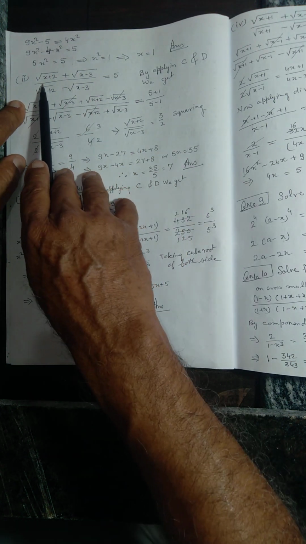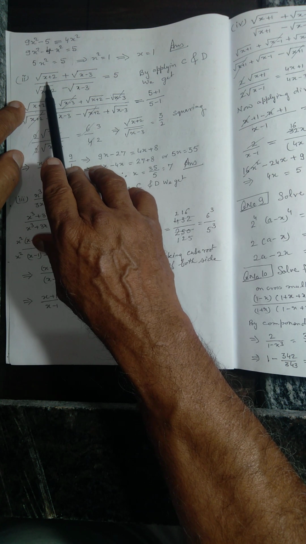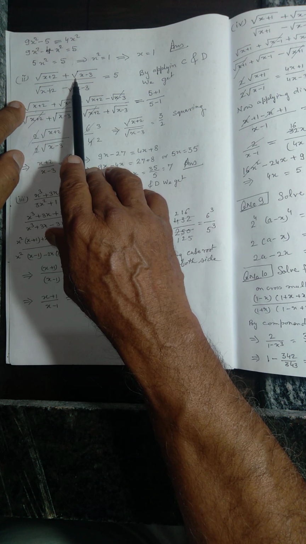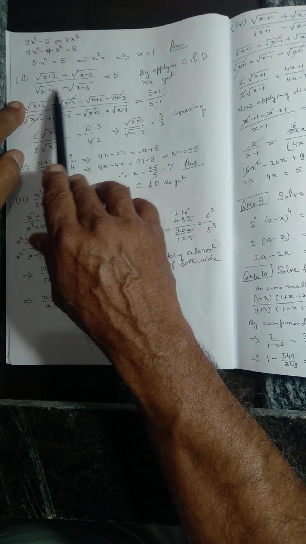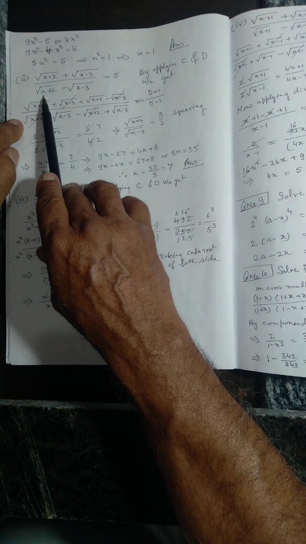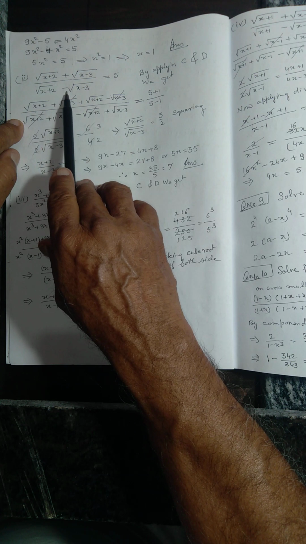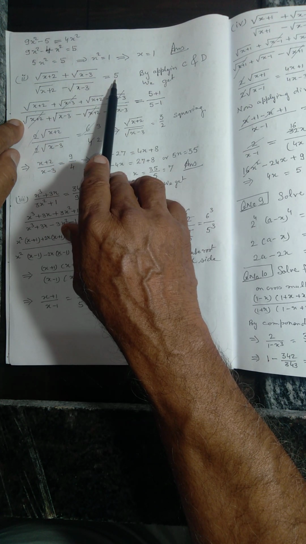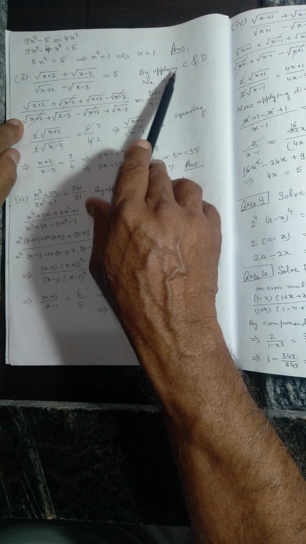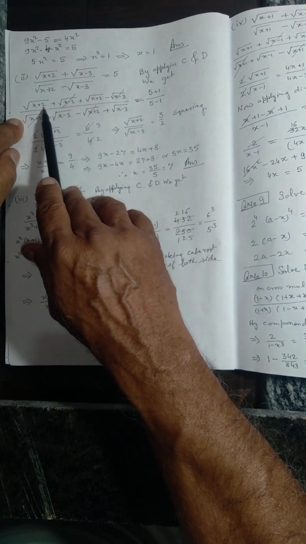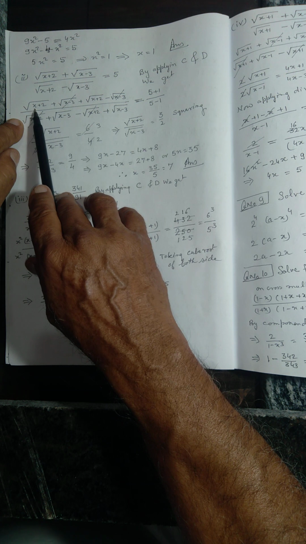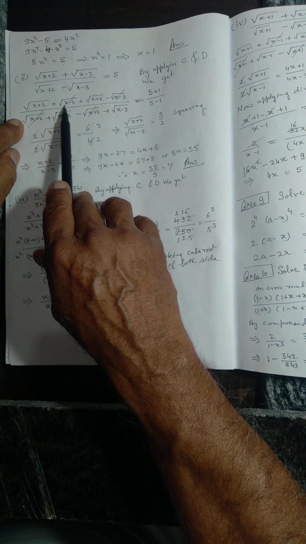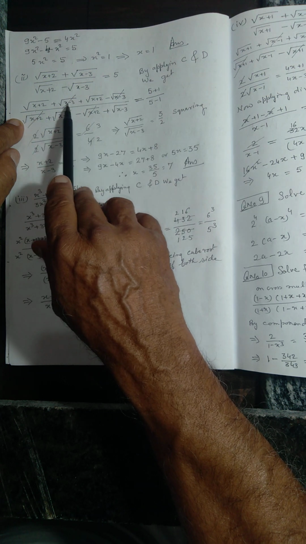Second part, you see, root x plus 2 plus root x minus 3, whole upon root x plus 2 minus root x minus 3, equal to 5. By applying componendo and dividendo, we get, you see, root x plus 2 plus root x minus 3. This much is the numerator part.